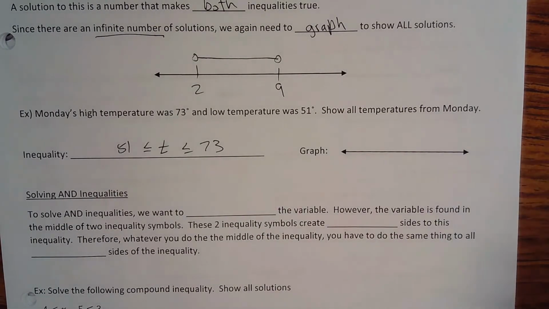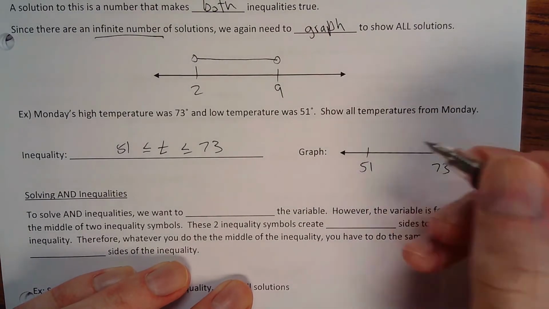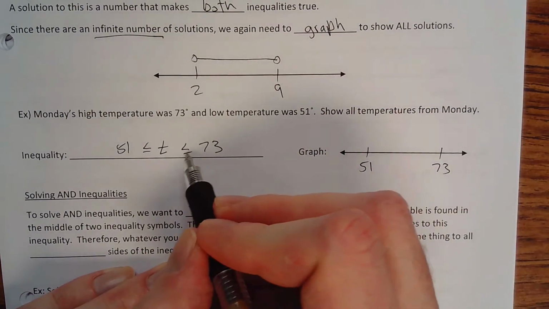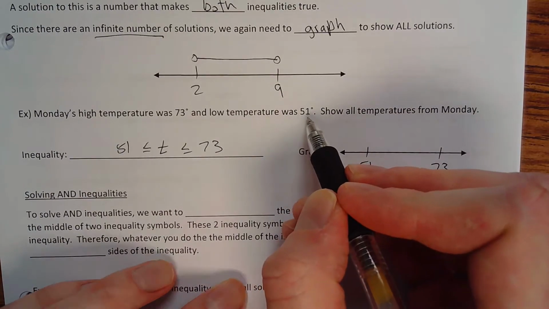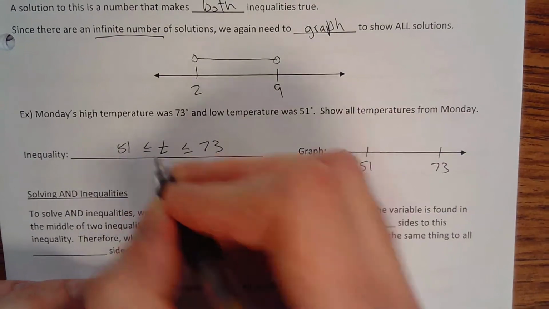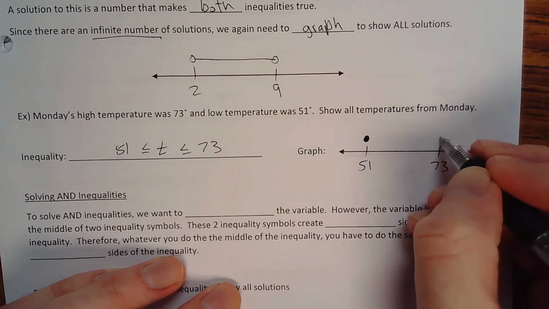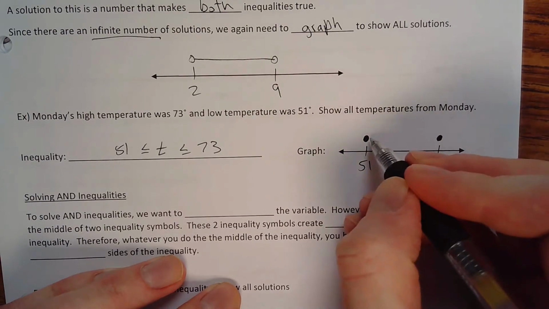Let's see here. So now if I want to graph these, go 51, 73, and then these are equal to, because it says the low was 51. So it equaled 51, and the high was 73, so it equaled 73. So these are closed circles, and everything in between.